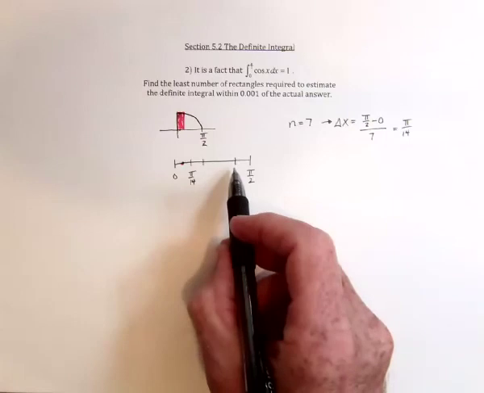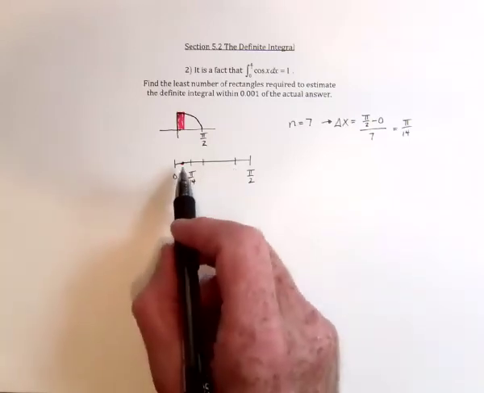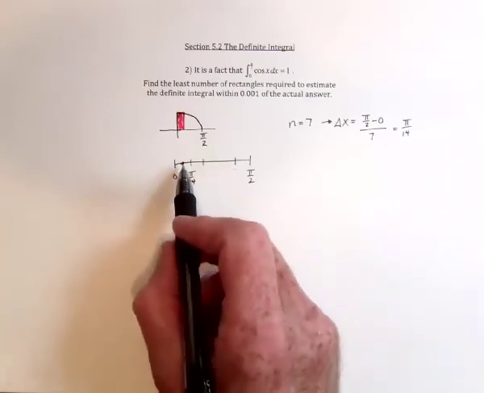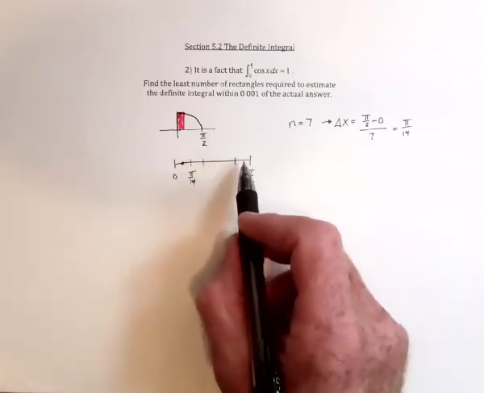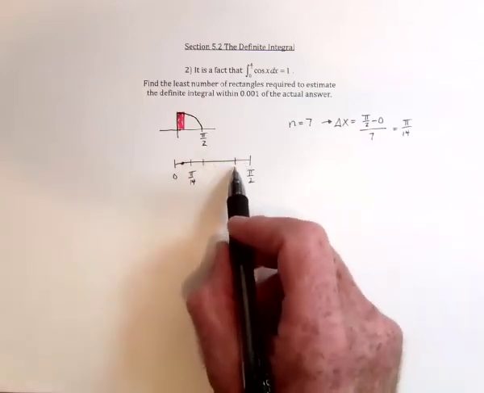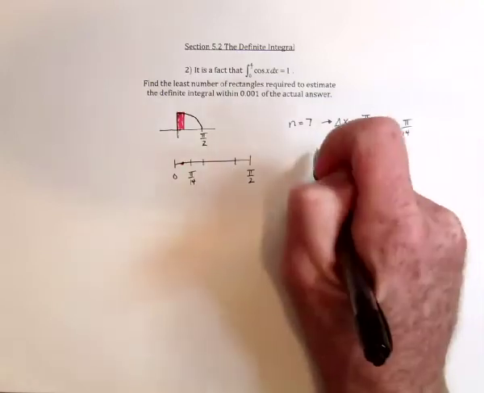And then I need the last one. So I need to be able to tell the calculator, start over here, add up all of the areas, and stop right here. So I need to know, just to the left of pi over 2.